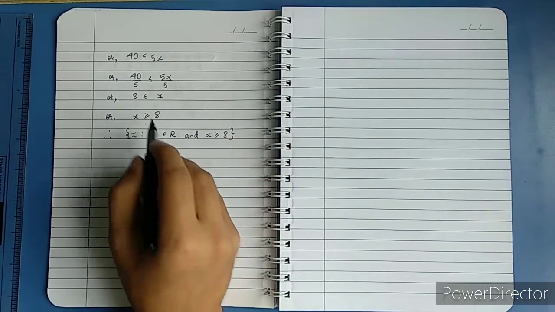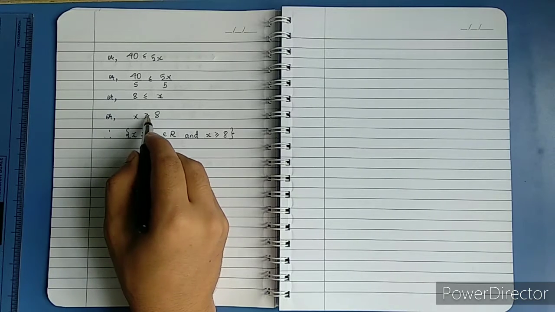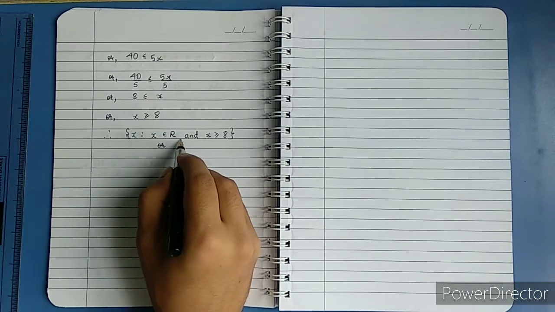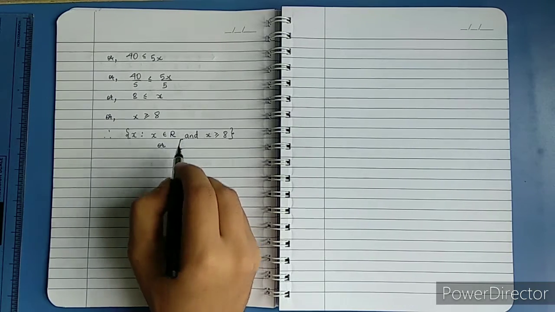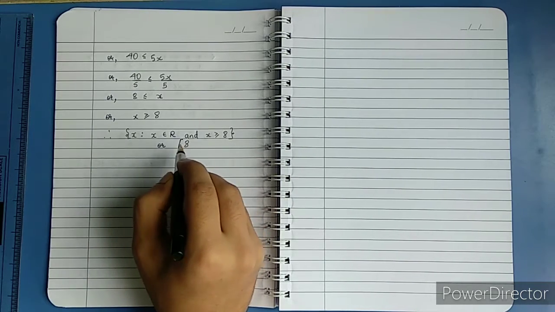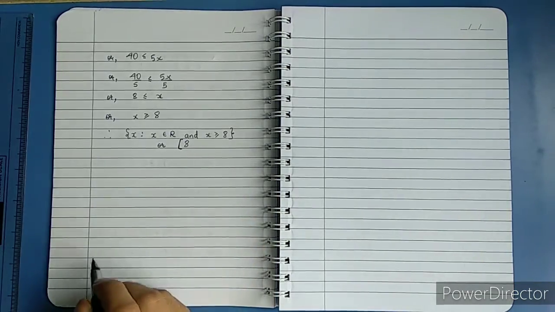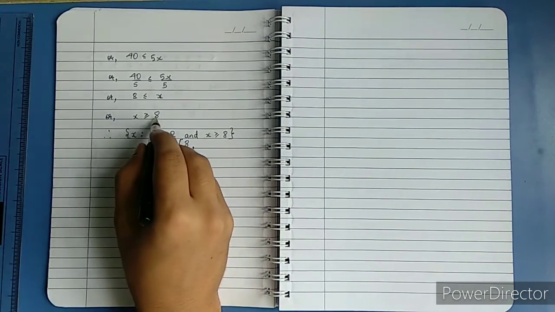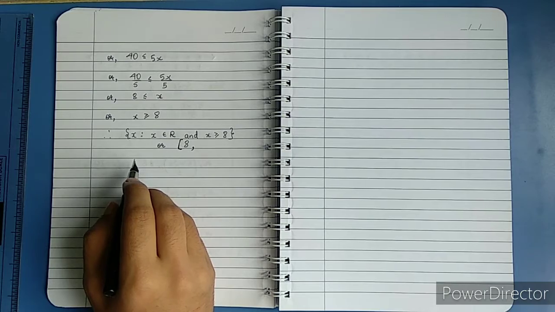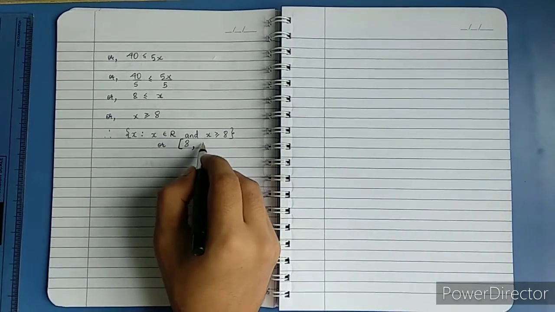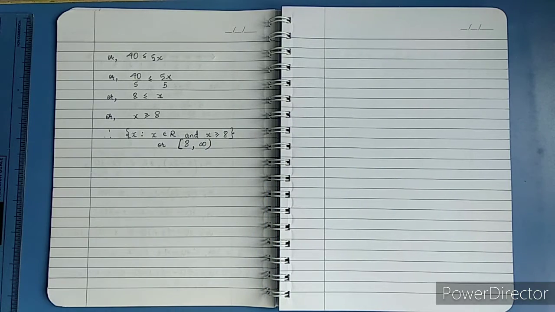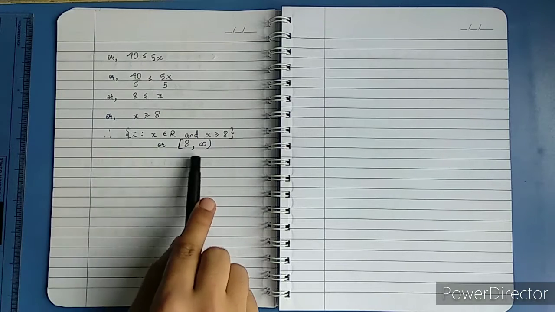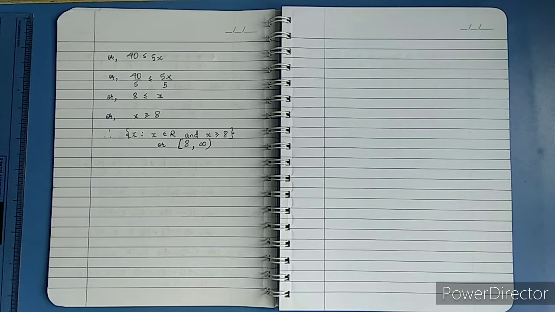For this loose inequality, when equal to is there, when we need to show it in terms of interval, your interval becomes 8 is included, so we have a square bracket here, comma, x is greater than or equal to 8. There is no upper bound, this will go till infinity. So 8 till infinity, and at infinity we have an open interval. So you can also represent the solution in this manner.